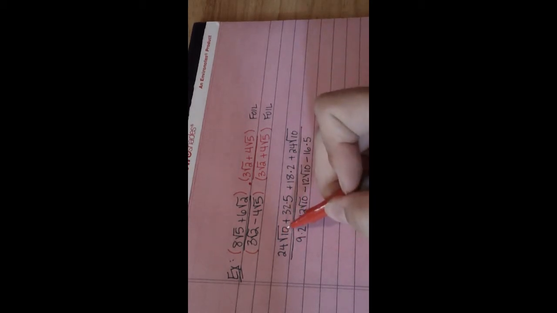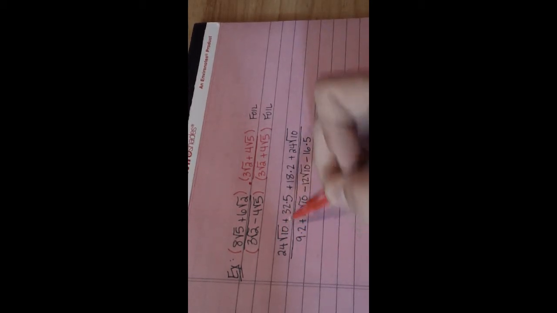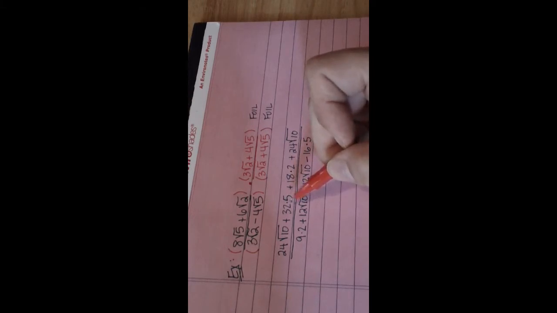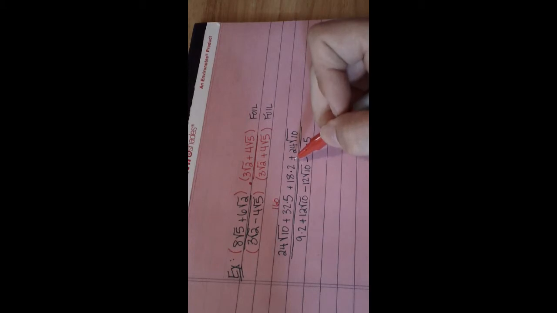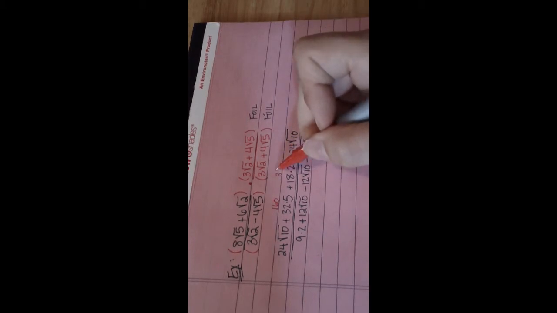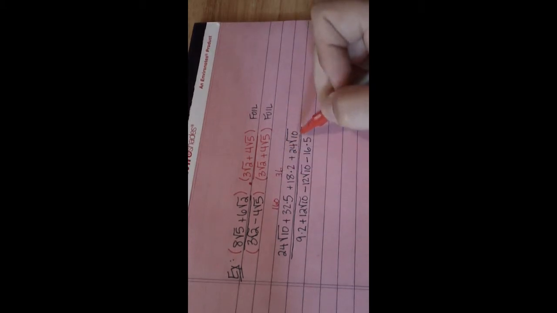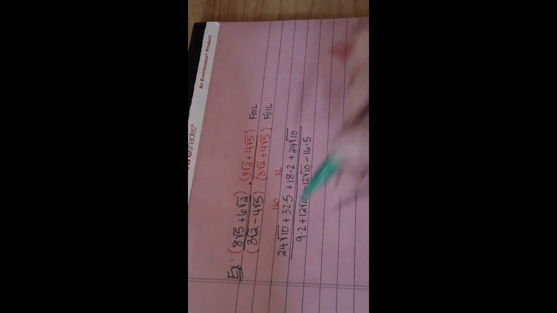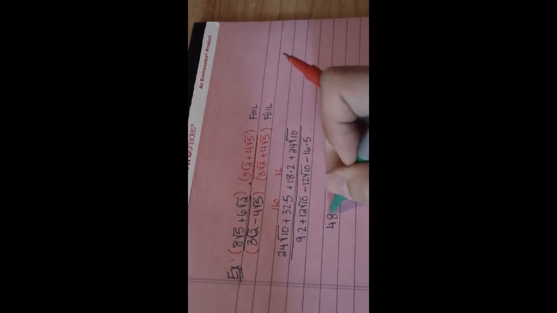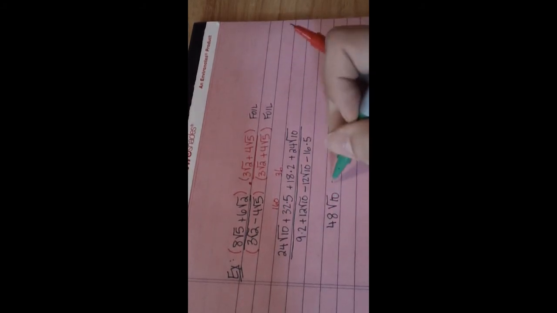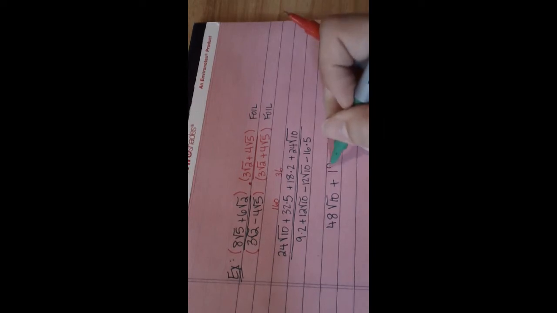So in my numerator, square root of 10 will not break down, but 32 times 5 is going to make 160. 18 times 2 is going to make 36. And I have another 24 square roots of 10 that will not simplify. So the numerator, I'll combine these two like terms and make 48 square roots of 10 plus 196.